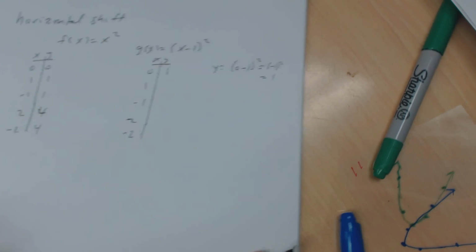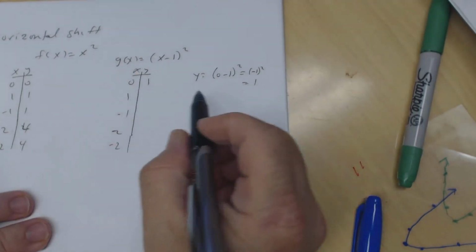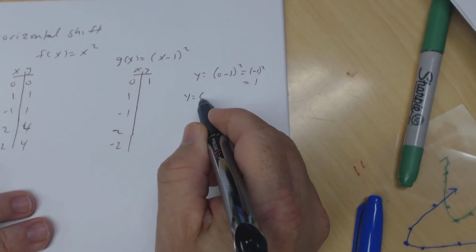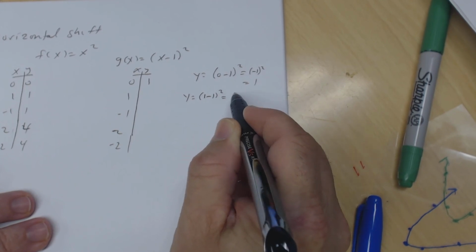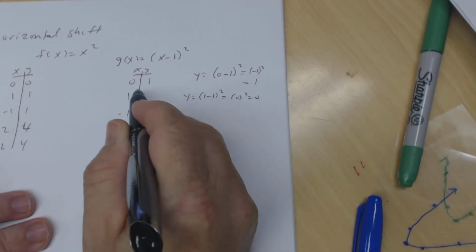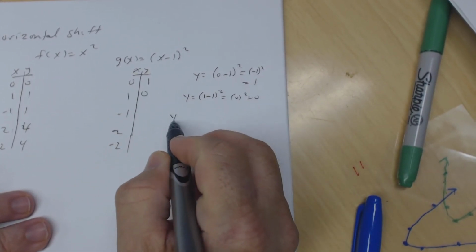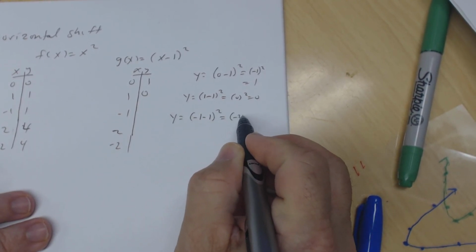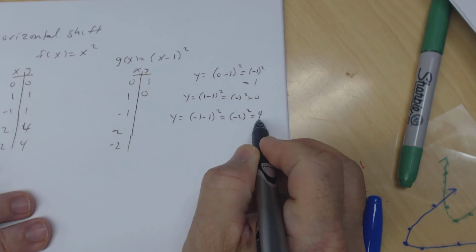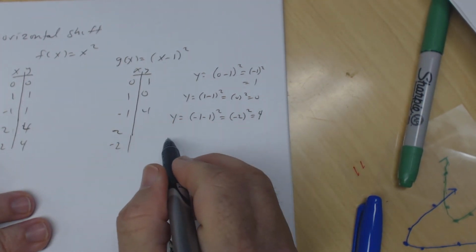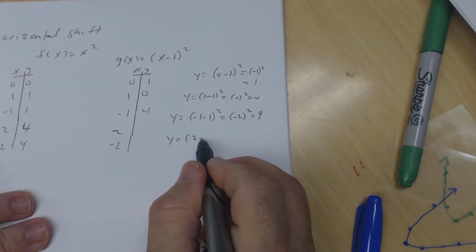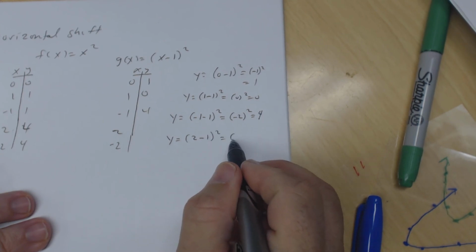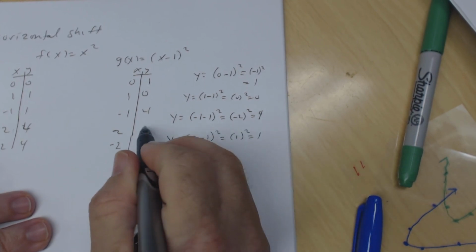When x is 1, I get y equals 1 minus 1 squared, which is 0 squared, which is 0. When x is negative 1, I get negative 1 minus 1 squared, which is negative 2 squared, which is 4. When x is 2, I get 2 minus 1 squared, which is 1 squared, which is 1.